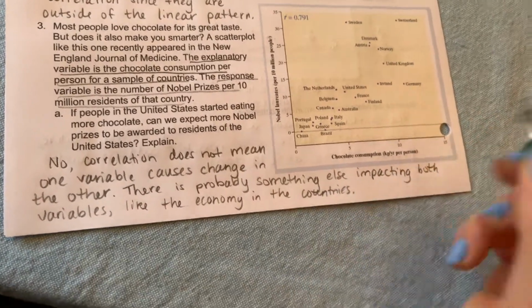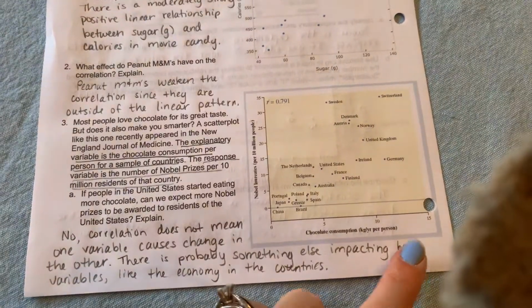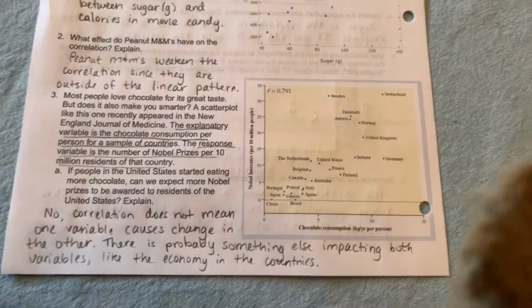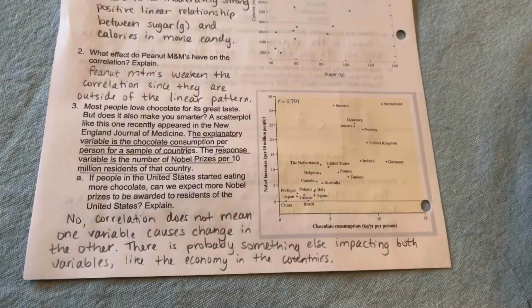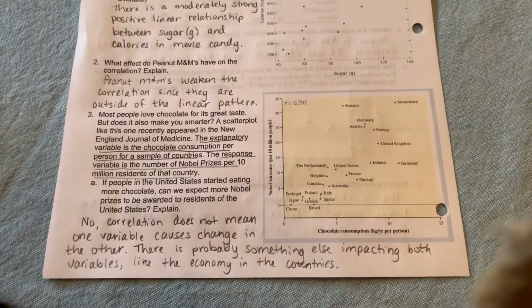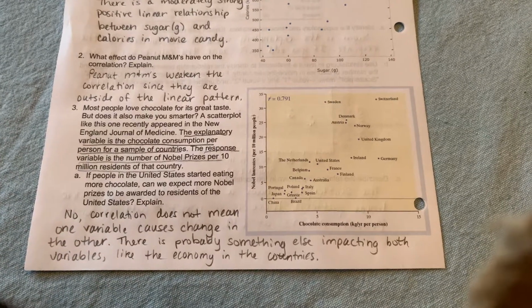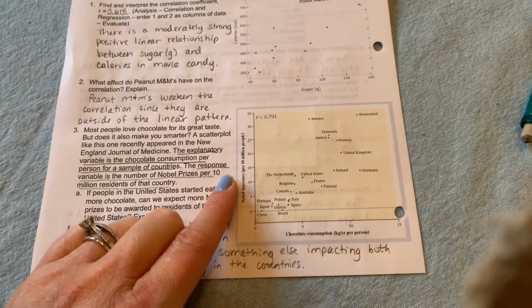Right, so it's more likely that a high economy leads to higher chocolate consumption and more Nobel Prizes. Or it could be smaller populations with higher economy, things like that, right? Really, we don't know what causes, right? Or what causes both of these, but we have an idea that this variable does not cause this variable.